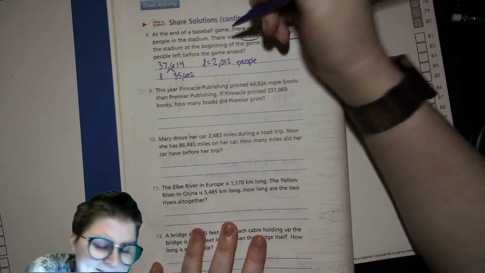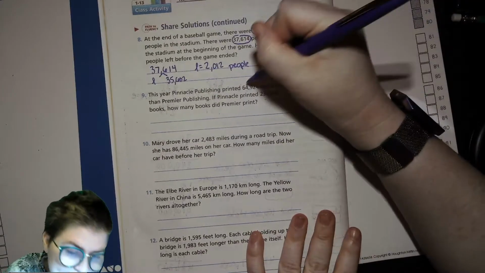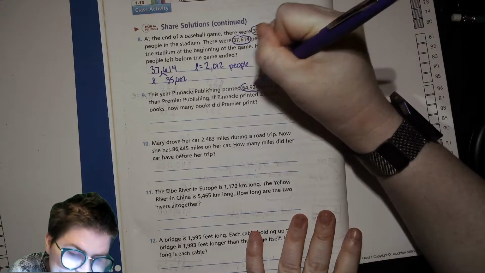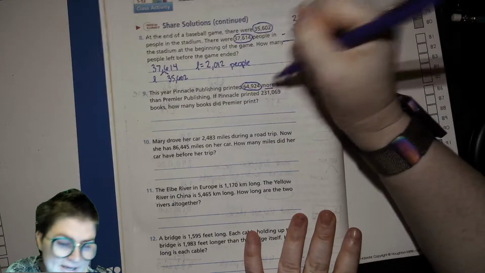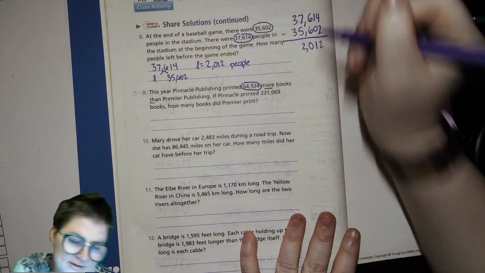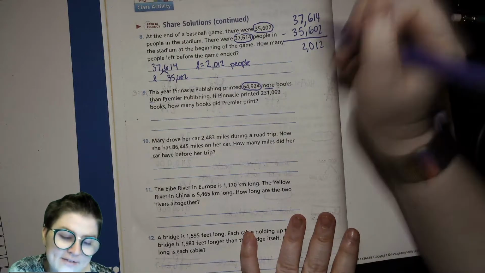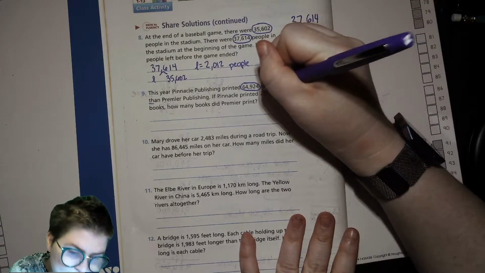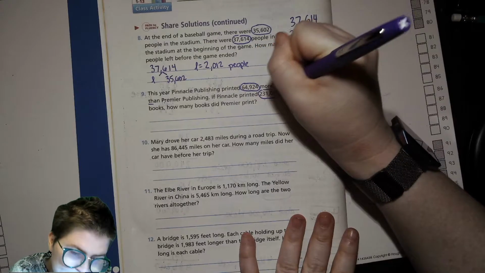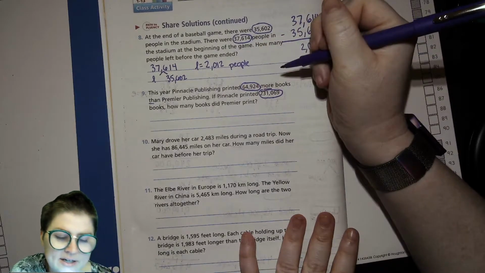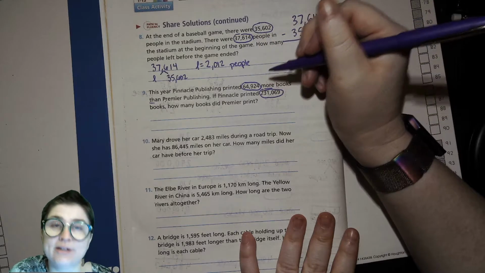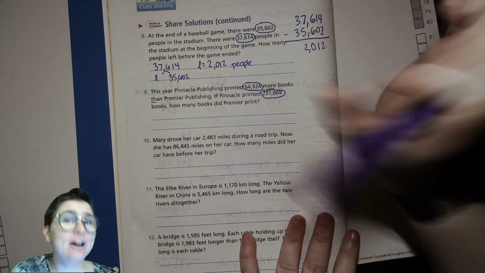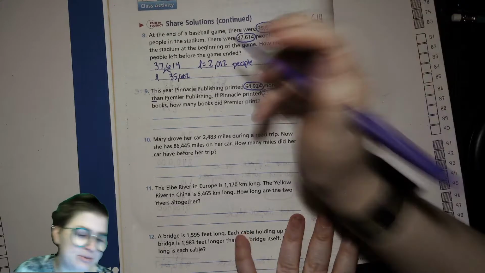Okay. This year, Pinnacle Publishing printed 64,924 more books than Premier Publishing. If Pinnacle printed 231,069 books, how many books did Premier print? So we're comparing two different groups.